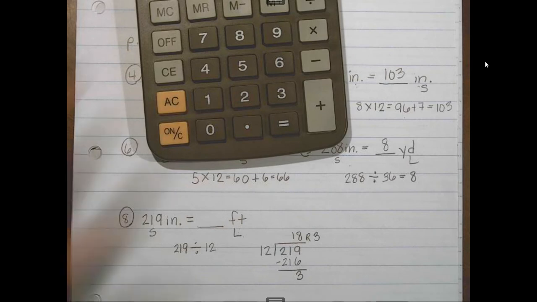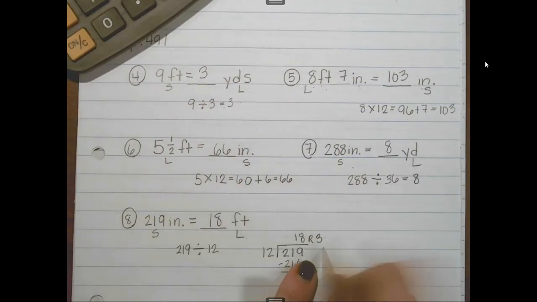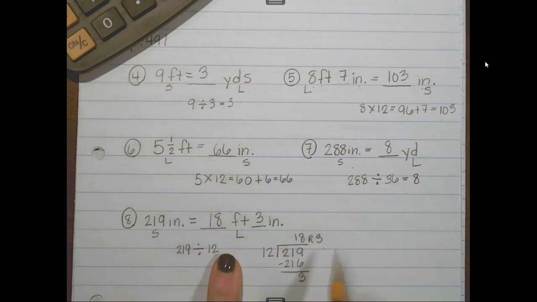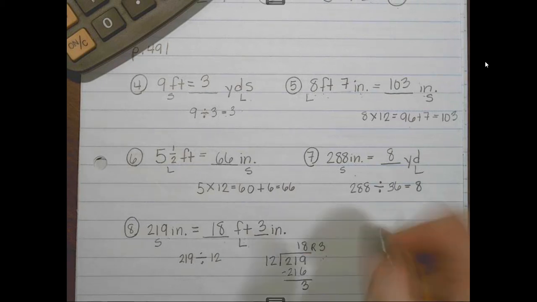So what that means is I have 18 feet and 3 inches. So I have my 3 inches here. All right, so what's left over are these inches. I didn't have enough for another foot. So I have 18 feet, 3 inches, okay? So if you use a calculator, we're going to have to get the remainder. We're not doing long division and writing it out as a decimal right now.